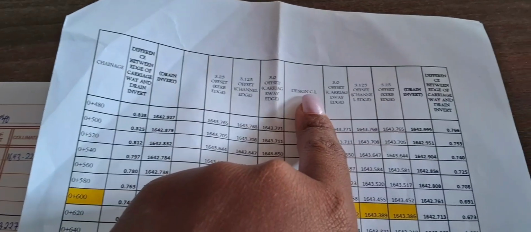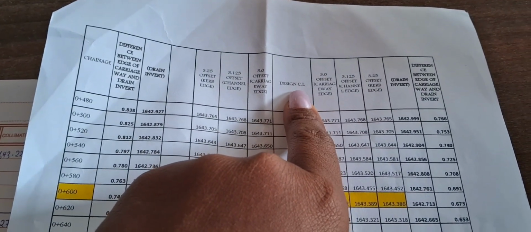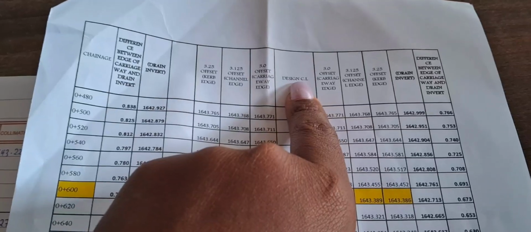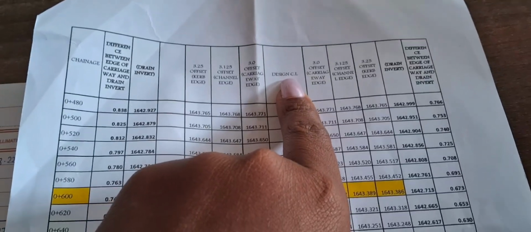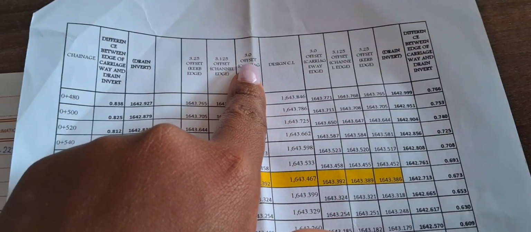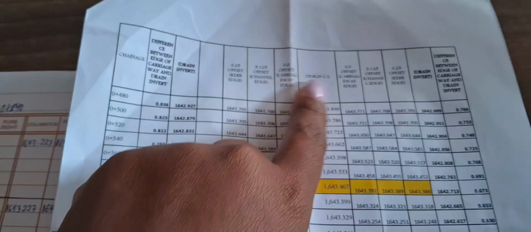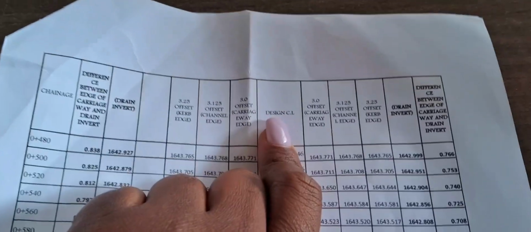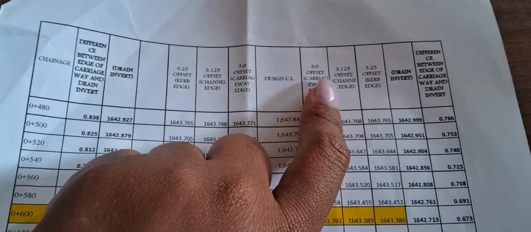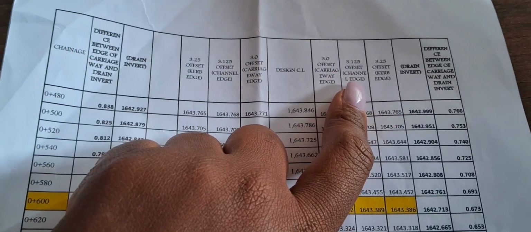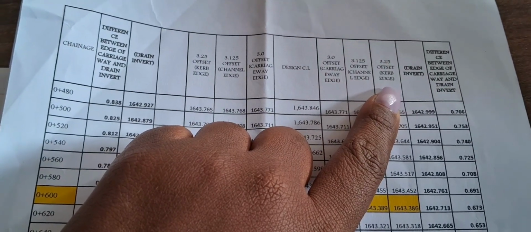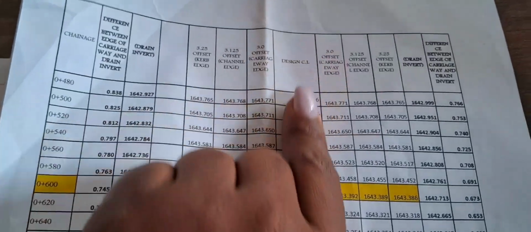Okay, we have this other section. We have design of the center line. This is design of center line of the road, katikati ya barabara. So if the road is like 7 meters, you can see an offset of 3 meters. Offset ni kutoka katikati, like 3 meters, and then the other side 3 meters like that. So we have an offset from the center line being 3 meters, 3.15 and 3.25. The same with this. So this is our center line.